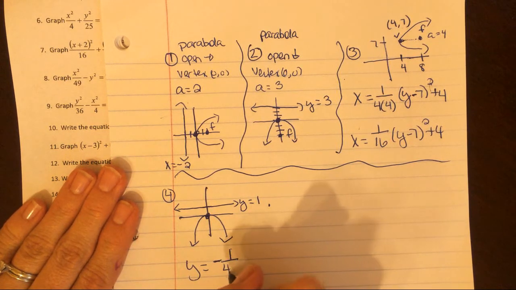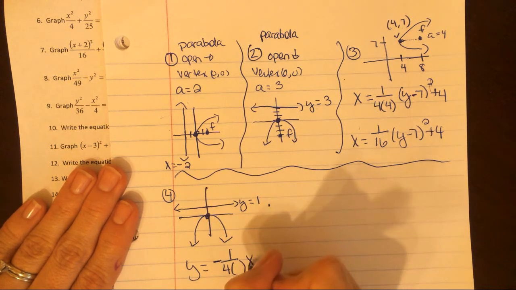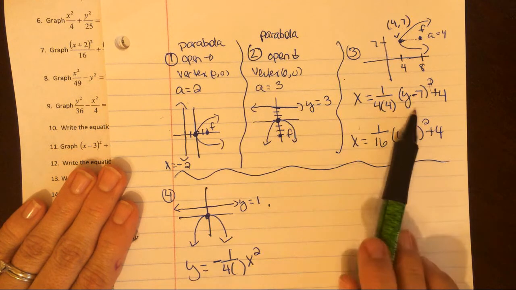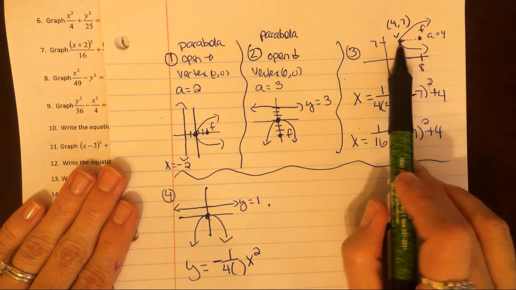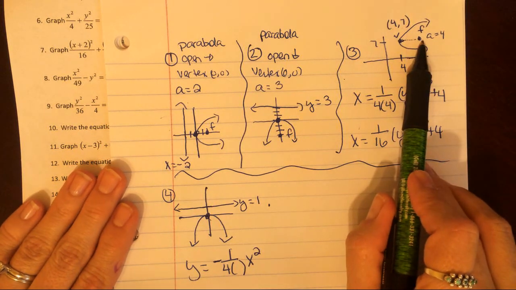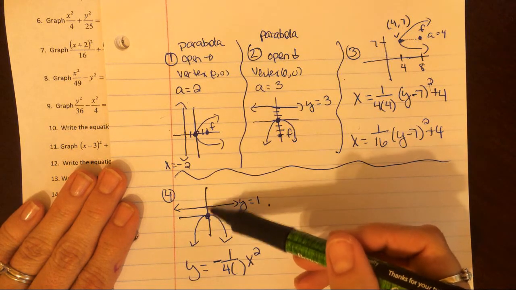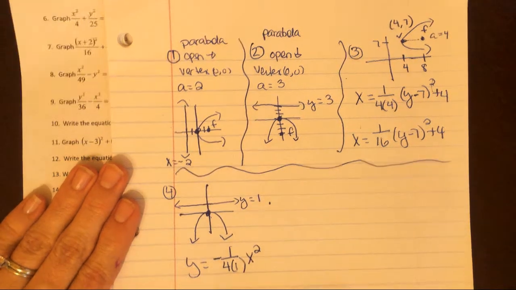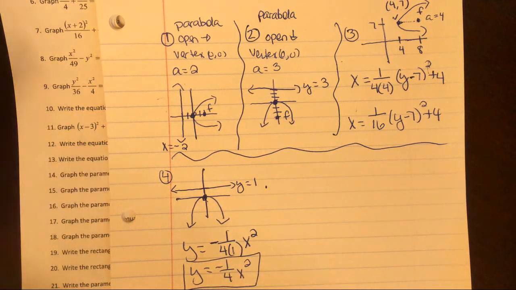I know it's going to be 1 over 4 times whatever a is. I have to find my a. And then I'm going to have my x squared. I don't need parentheses like here because I'm at 0, 0. So remember, we said a was the distance from the vertex to the focus. It's also the distance from the vertex to the directrix. Well, this distance right here is just 1. So I get y equals negative 1 over 4 x squared.